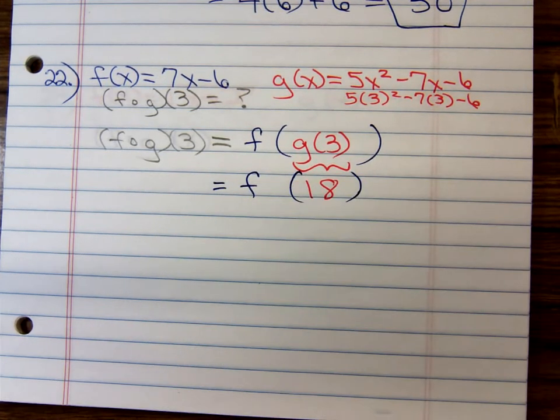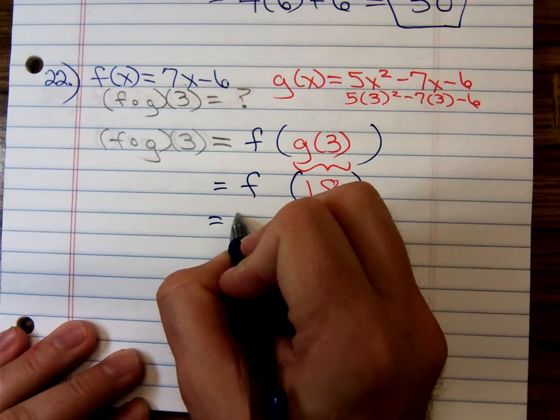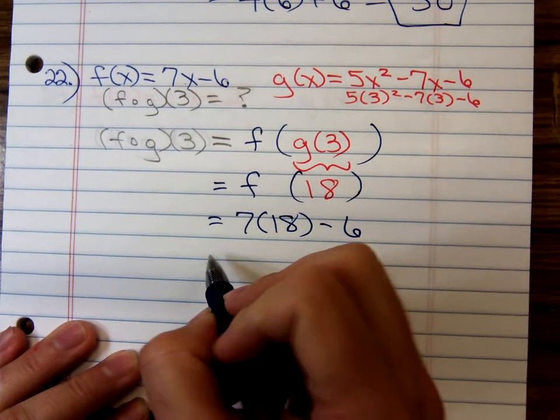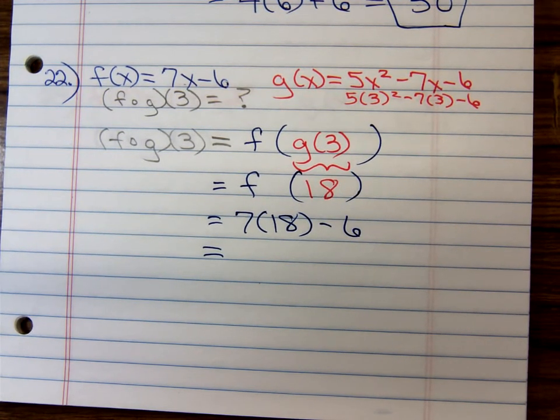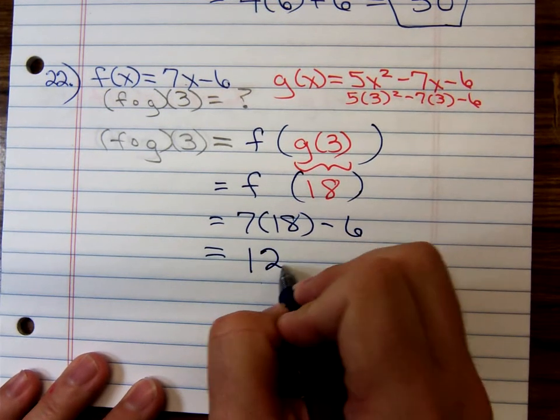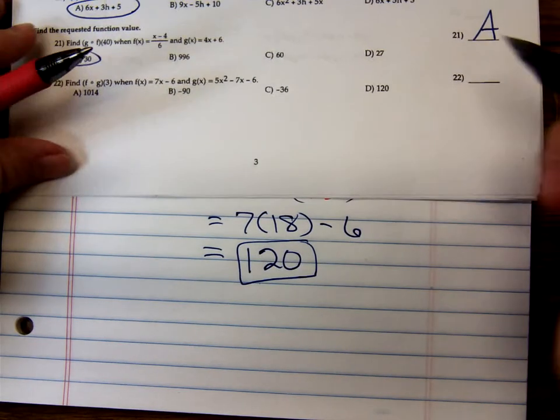What's that saying to do? So we go to f, we plug in 18, and 7 times 18 is 126. 126 minus 6, so just a 120. Okay. Let's see. Yeah, you're right. 8 times 7 is not 32. Looks like response D.